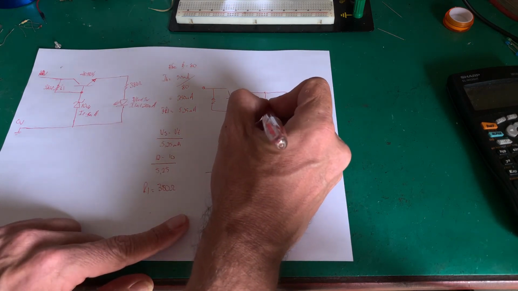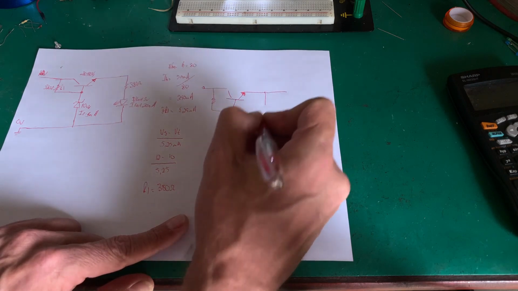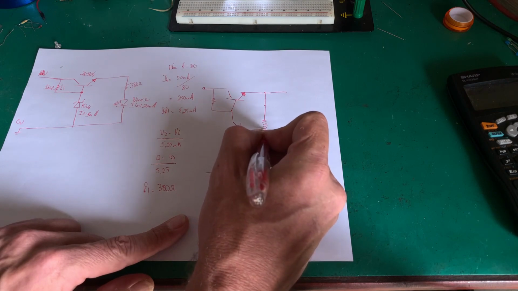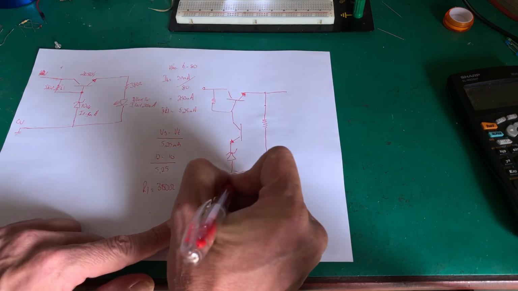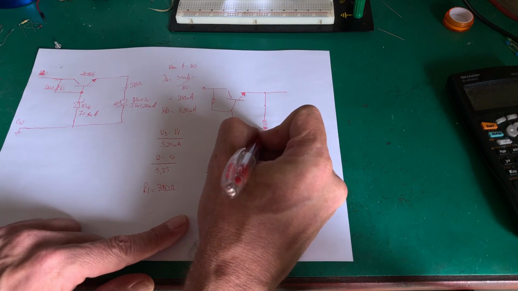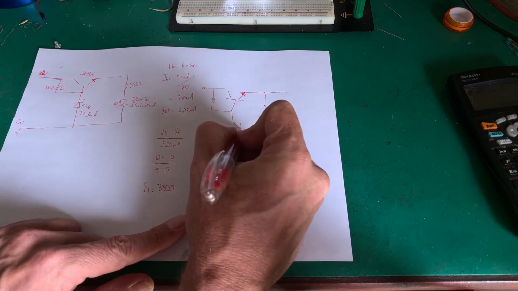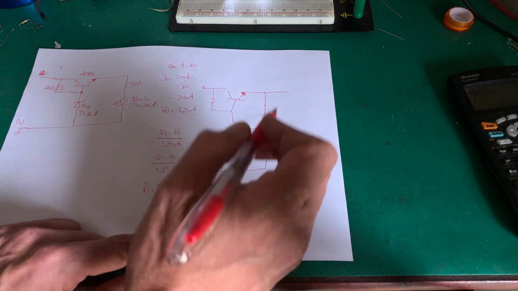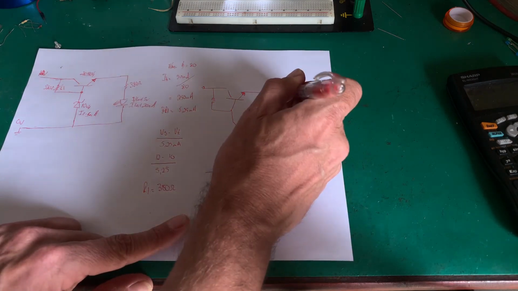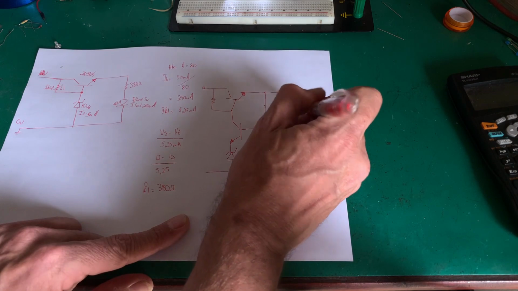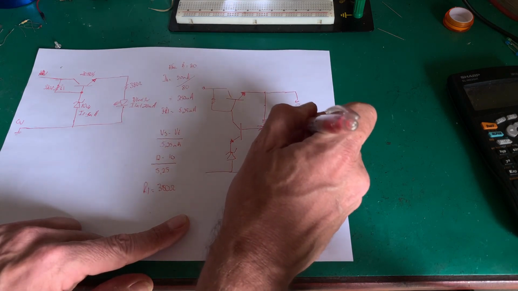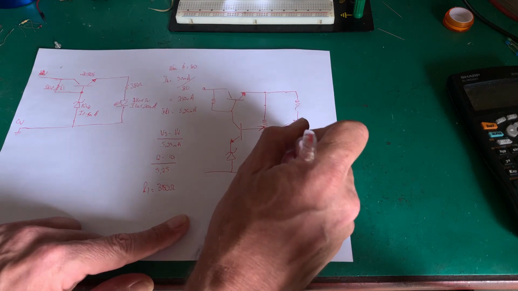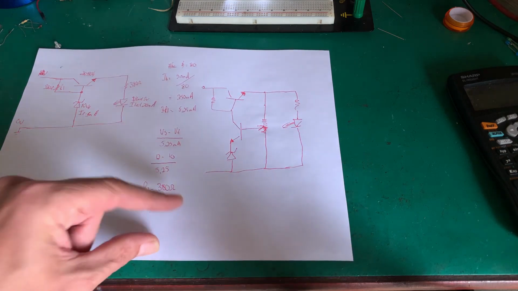And what I'm going to do is I'm going to do a little trick here. I should have made that longer. We'll put a pot in there, and again we'll come to our LED as a load.